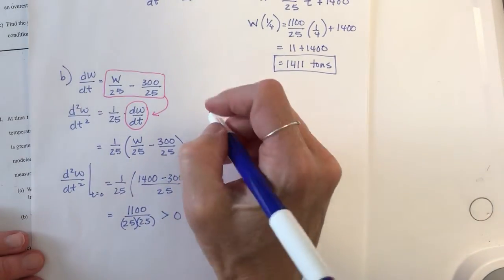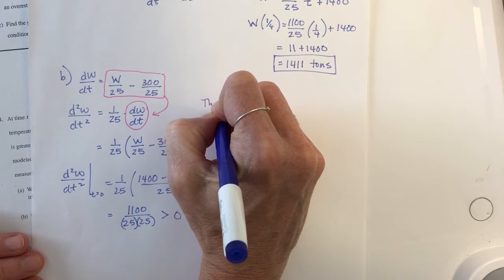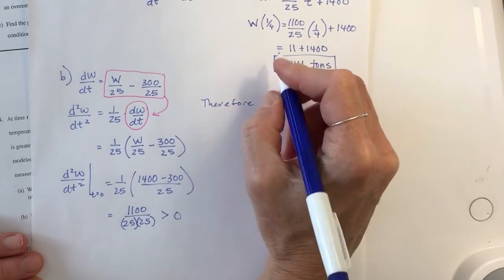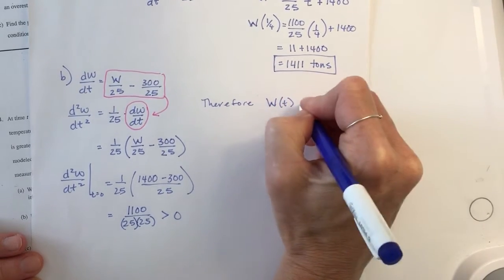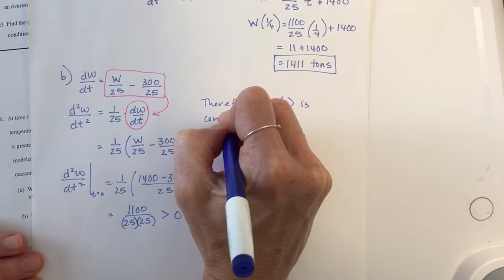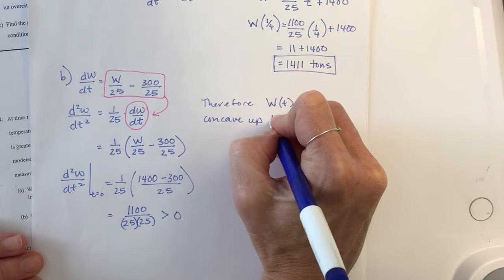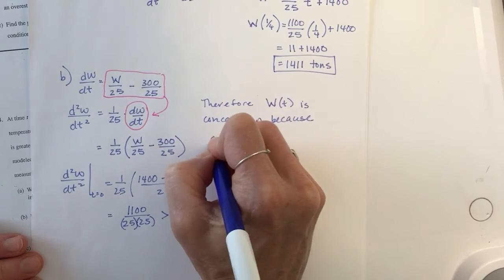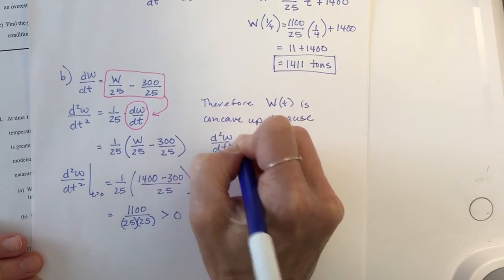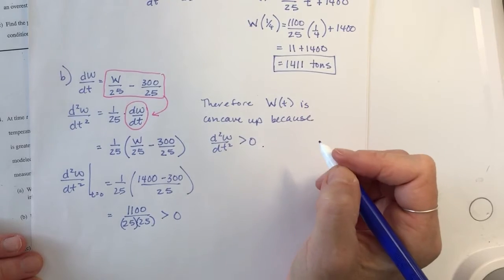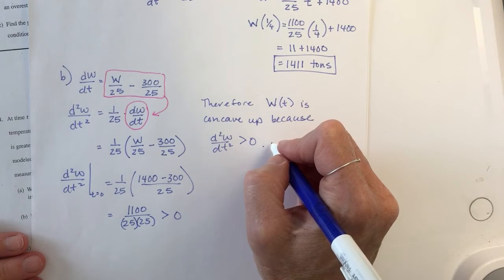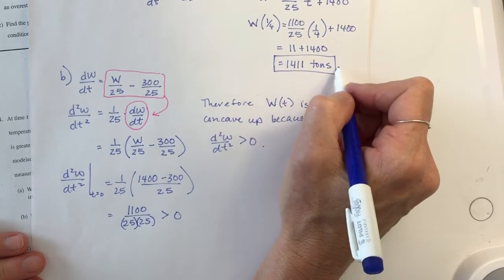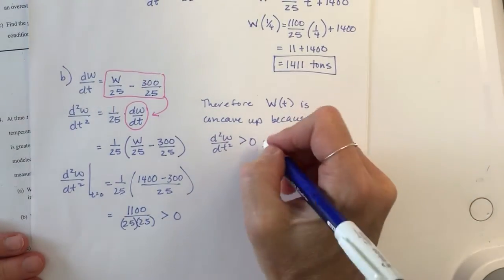So that means, therefore, W of t is concave up because d squared w/dt squared is greater than 0, which means that if we're concave up, then our tangent line approximation lies below, so it's an underestimate.